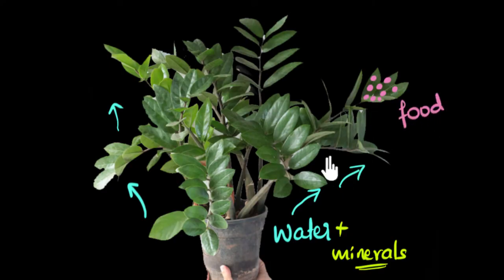Now, what about the parts of the plants that cannot photosynthesize? For example, roots can't photosynthesize because they're under the ground. They're not exposed to sunlight. There may be certain growing parts of the plant which might require this food because they cannot photosynthesize. Maybe there are some leaves somewhere which are in absolute shade and because of which they are not able to photosynthesize. So again, what to do?